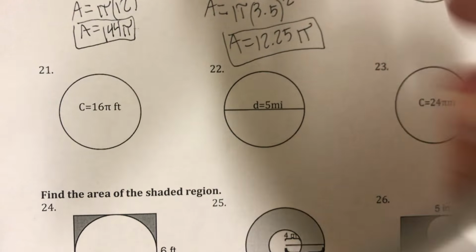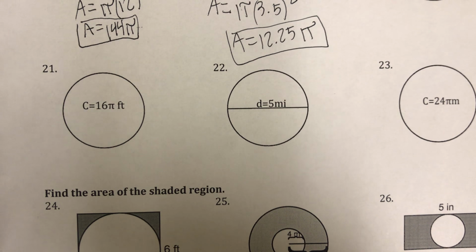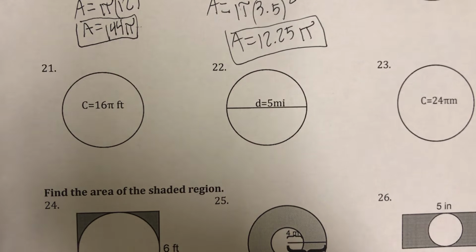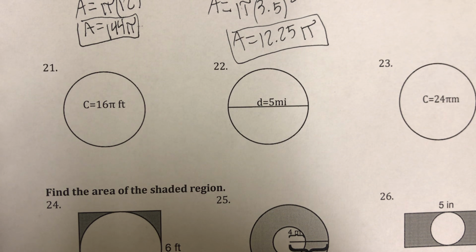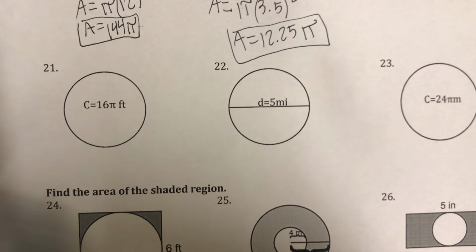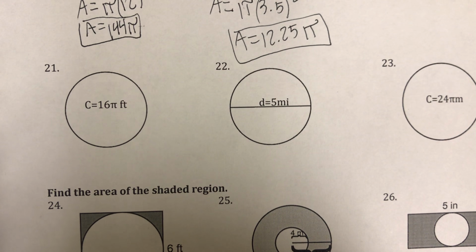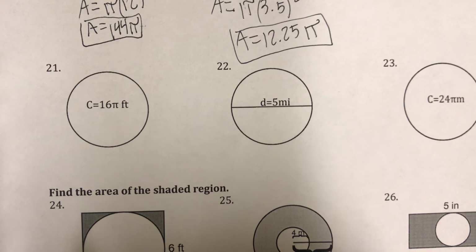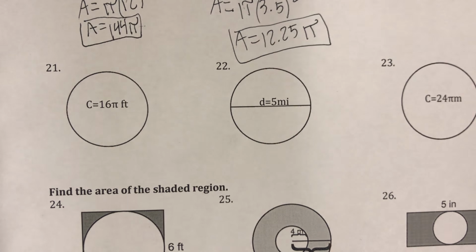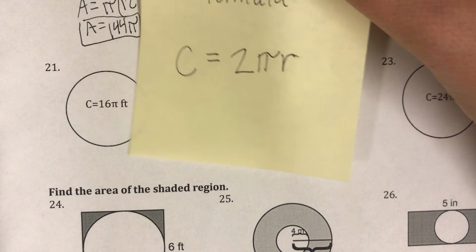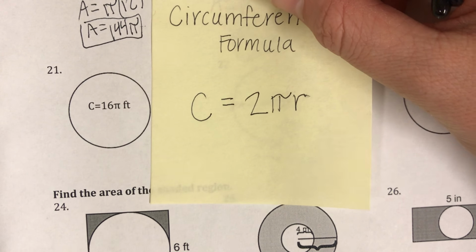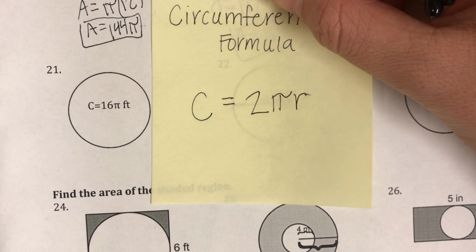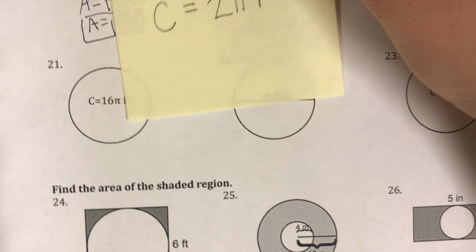Number 21. We're cruising through these. Number 21 and number 23 are going to be a little harder, and this is why. Instead of giving you the diameter or the radius like we did in the previous problems, you're given circumference. Don't let that scare you. Basically, you need to use the circumference formula and solve for r. Once you find r, you can plug it into the area formula. So let's walk through this together.